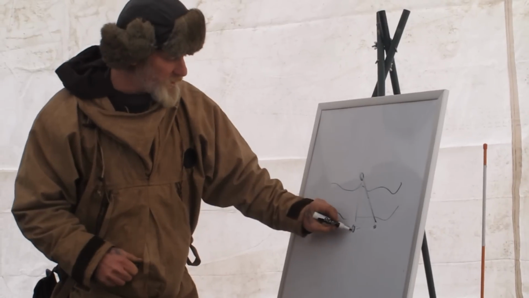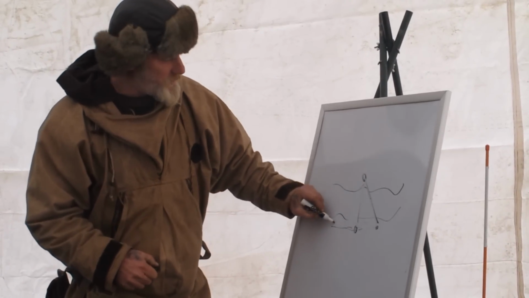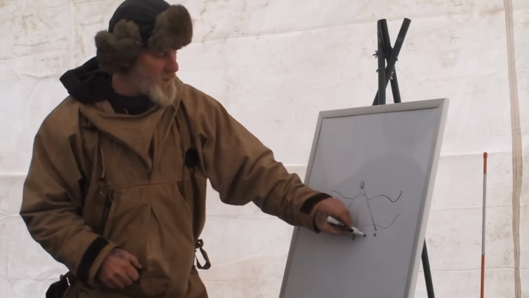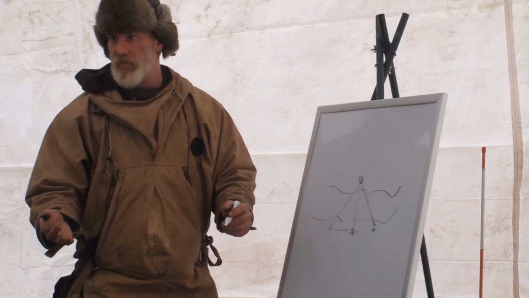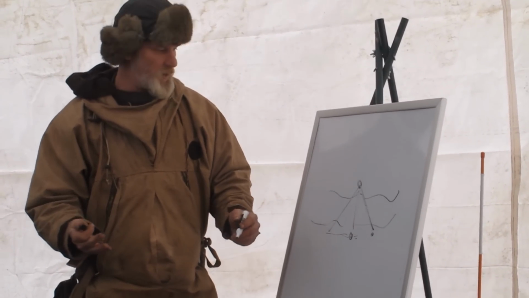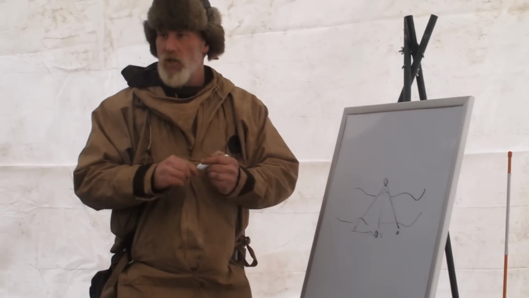If you want to double check yourself, you can go the other direction 45 degrees, take your angle this way, and average the two in case you were off. And you'll be pretty close. Okay? And you can do the same thing with a tree.